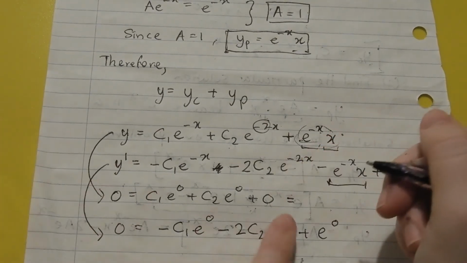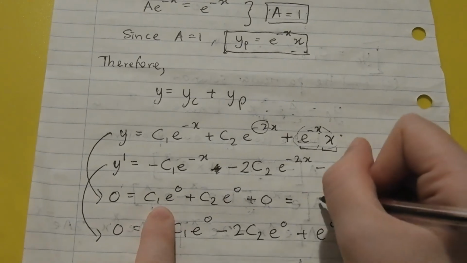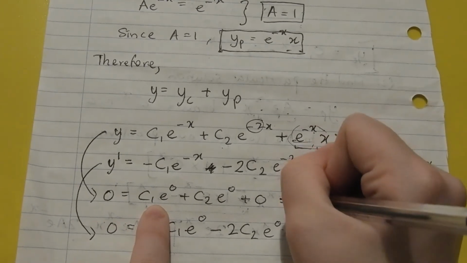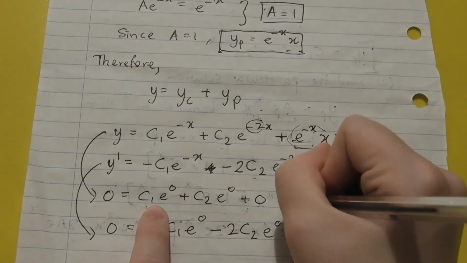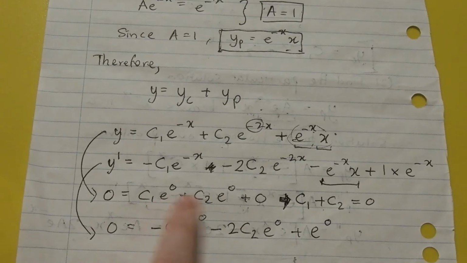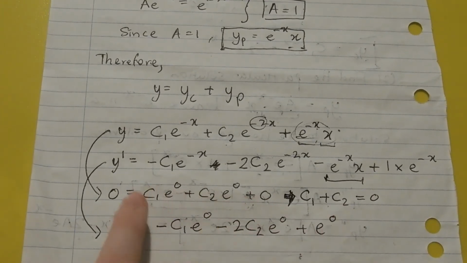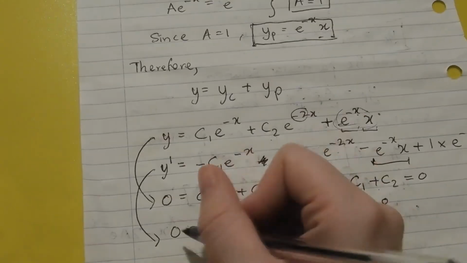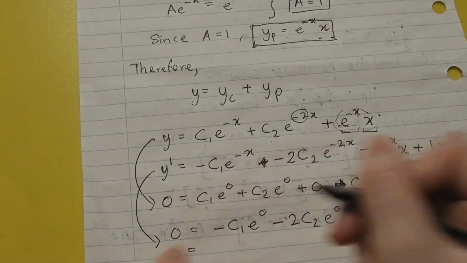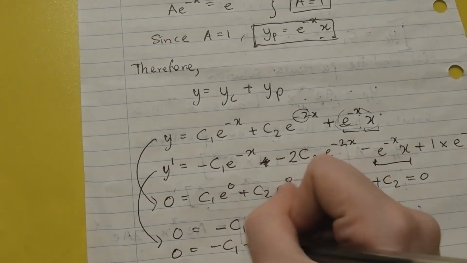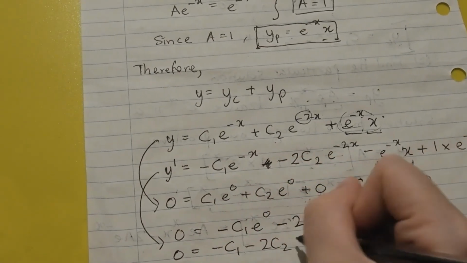So what does the first equation equal? c1 plus c2, so that implies c1 plus c2 equals 0. All I've done is calculate e to the 0. And the second equation means 0 equals, with e to the 0 being 1, negative c1 minus 2c2 plus 1.